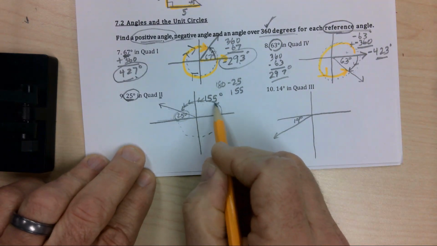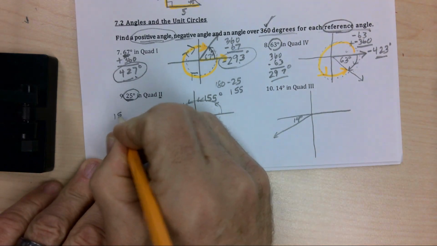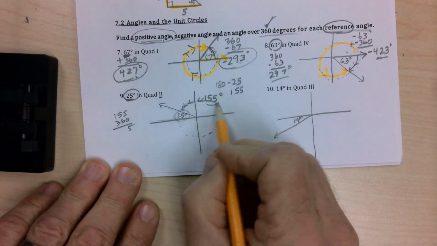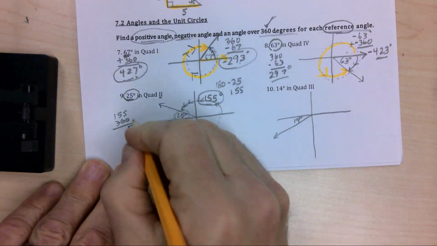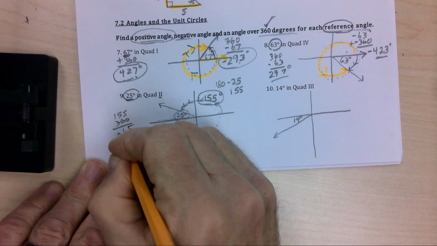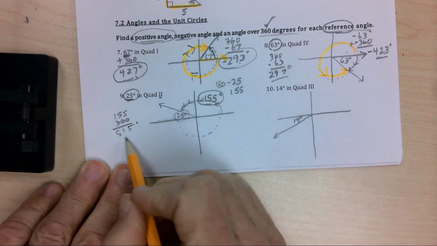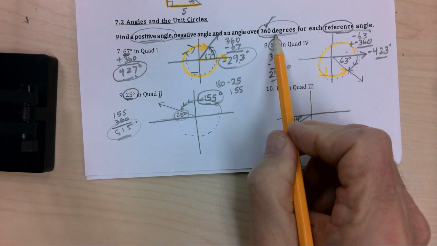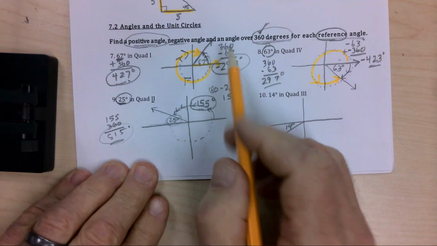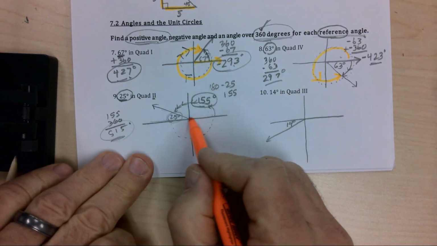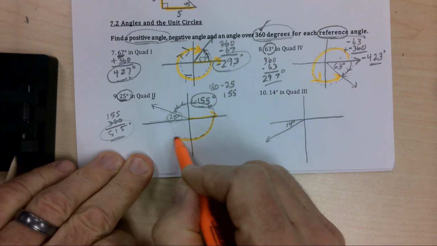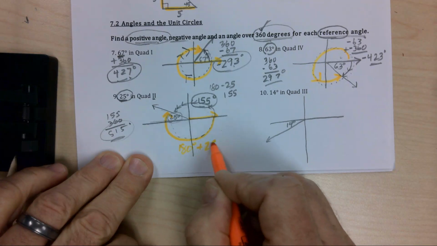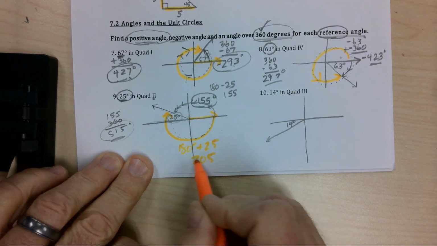So that'd be 155 plus 360, because the first answer wasn't over 360. So I'm going to add this, and that'd be 515 degrees. So there's my positive one. That puts a check in the box for that request. Now the negative one would just be, go here, and then all the way to there. Well, that's just 180 plus 25, which is 205, but it's negative.